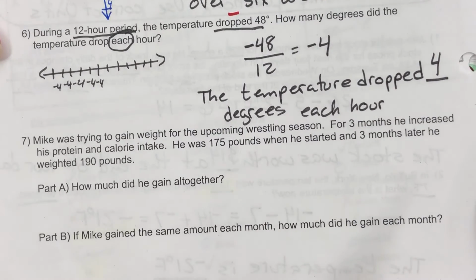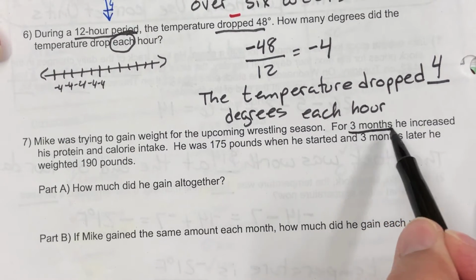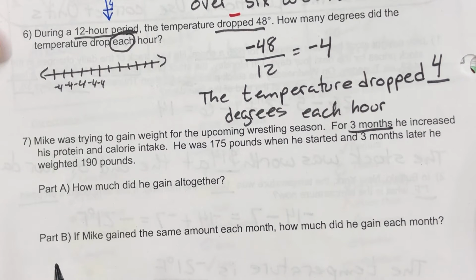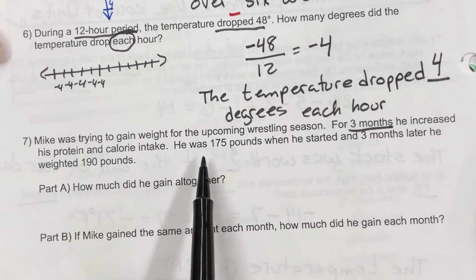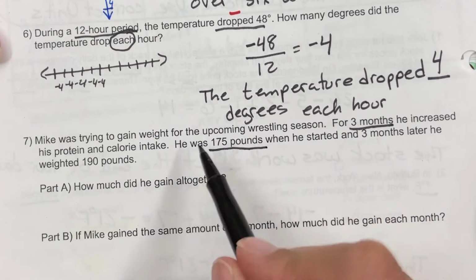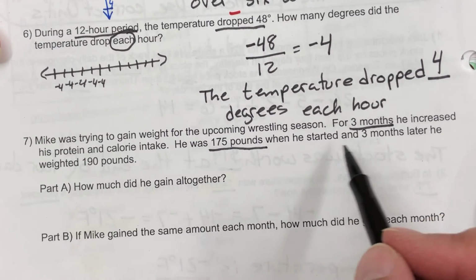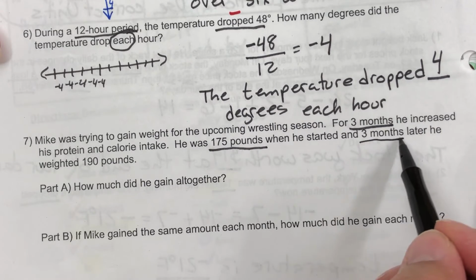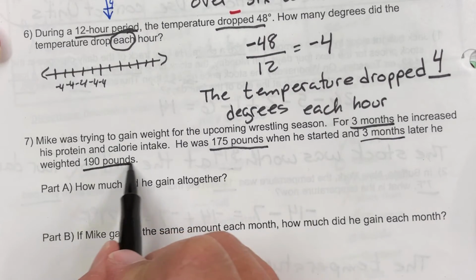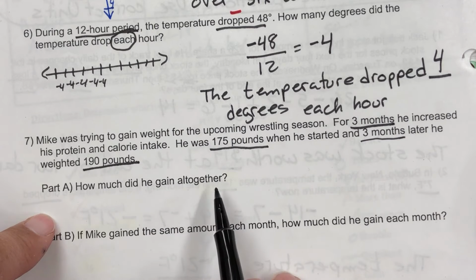Mike was trying to gain weight for the upcoming wrestling season. For 3 months, a long time, he increased his protein and calorie intake. He was 175 pounds when he started. Wow, that's pretty good. These are all positive numbers so far. Time and weight. When he started, and 3 months later, same 3 months, I guess I could underline it twice. And he weighed 190 pounds when he was done. Pretty good. How much did he gain altogether?